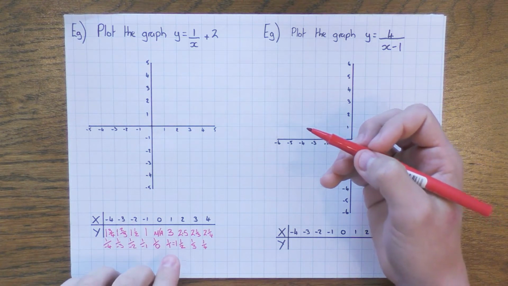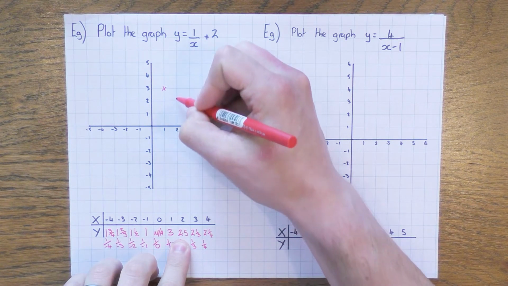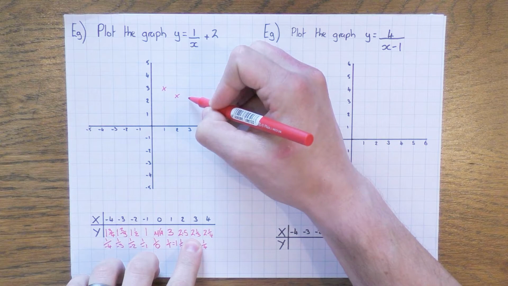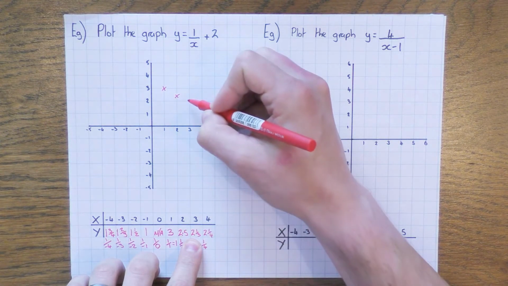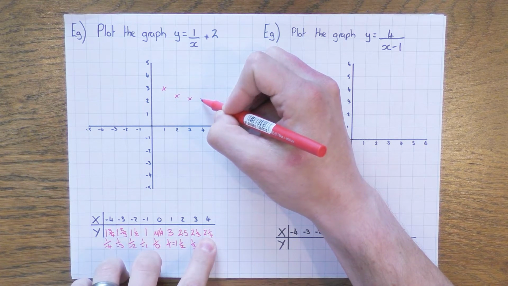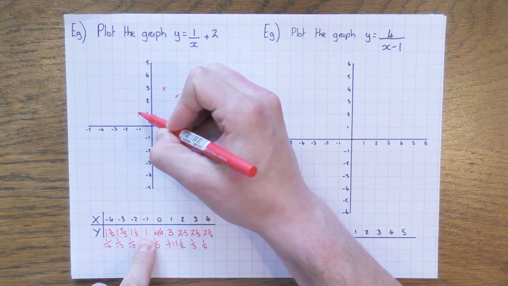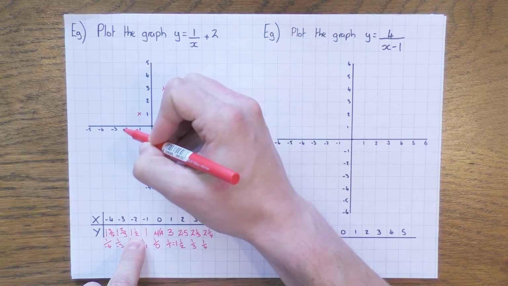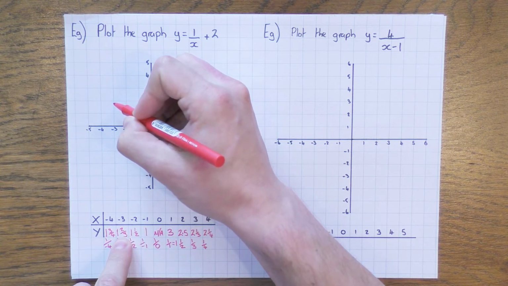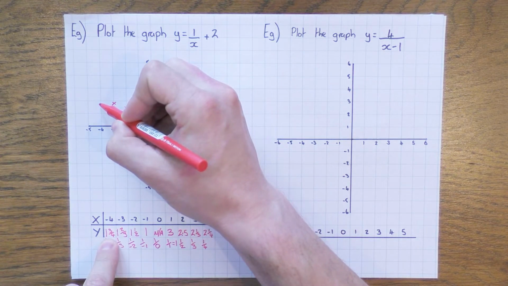Okie dokie. So let's plot that and see what we have. So 1, 3, 2 and 2.5. Then 3 and 2 1/3. When x is 3, we have 2 and 1/3, which is there. And then when x is 4, we have 2 and a quarter. Then when x is -1, we have 1. And then we have -2 and 1.5. Then when x is -3, we have 1 2/3. And then 1 3/4.